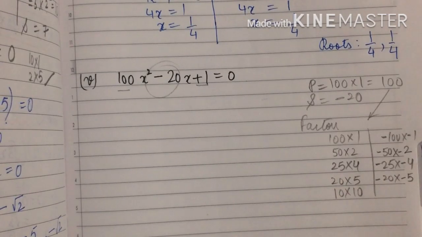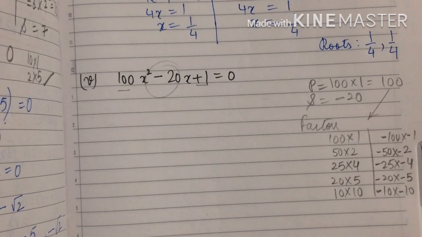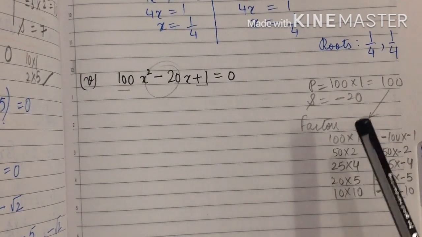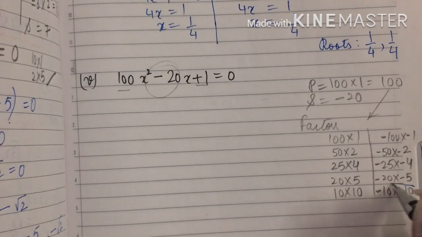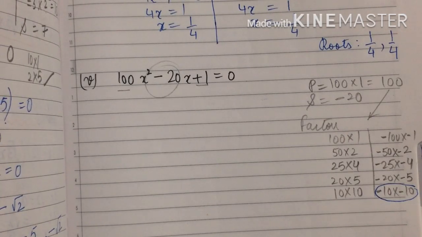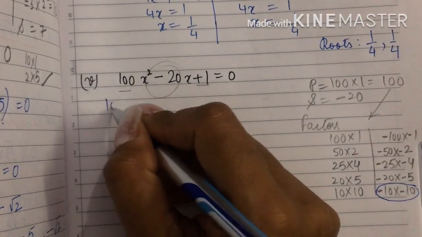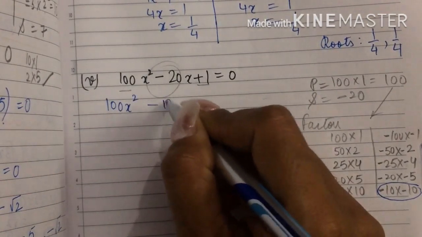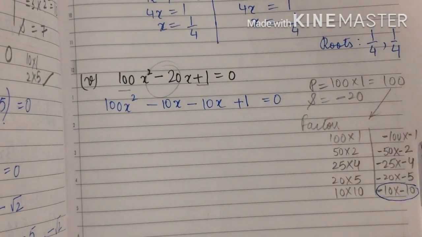10 into 10 is also 100. Minus 10 into minus 10 will also be 100. Now look at which pair gives you a sum minus 20. Out of all these pairs, this pair gives me the sum minus 20. So I'll be splitting my middle term by using minus 10 and minus 10. So this becomes 100x square minus 10x minus 10x plus 1 equals to 0.